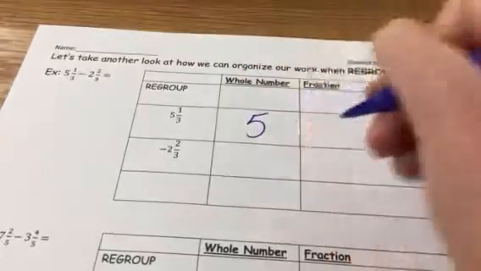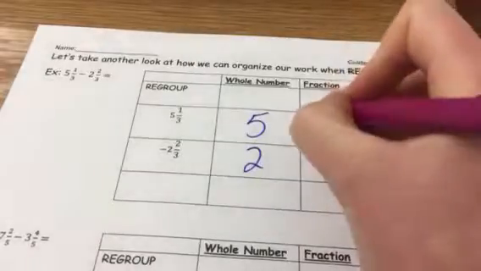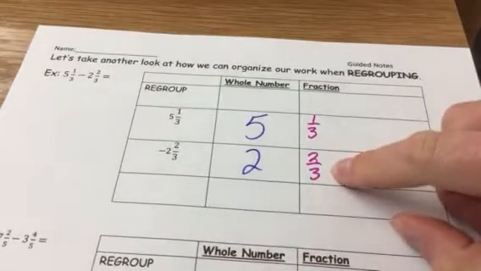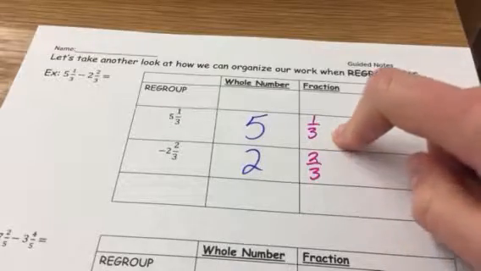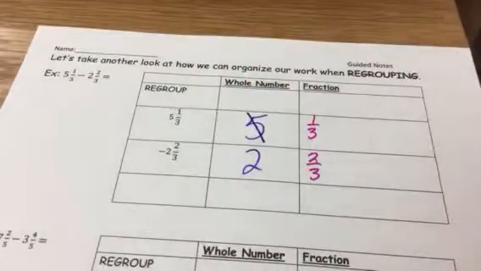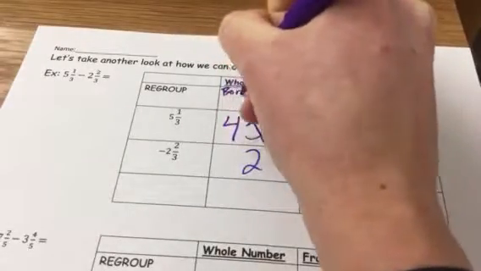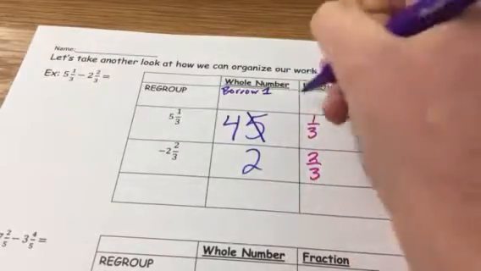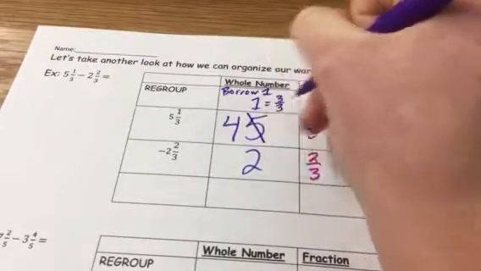So we've got 5 1/3 and 2 2/3. I cannot take 2/3 away from 1/3. I do not have enough thirds. So what we are going to do is we are going to regroup, and we are going to borrow 1 from the 5, and it will become a 4. So we're borrowing 1. But when I bring the 1 over to this column, I am going to bring it over in the form of 3/3.